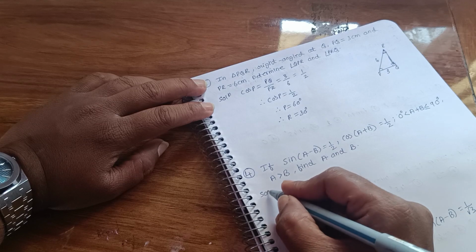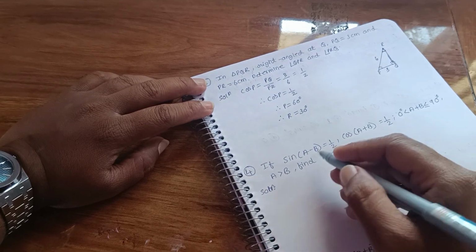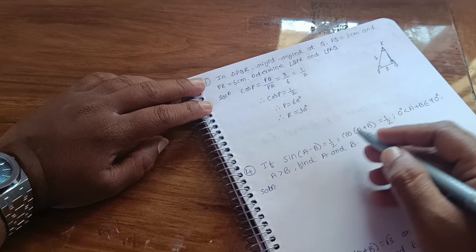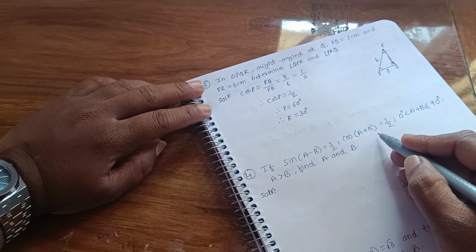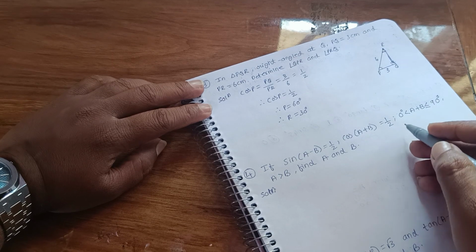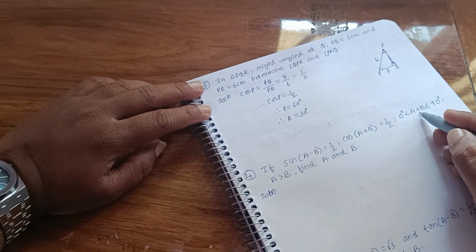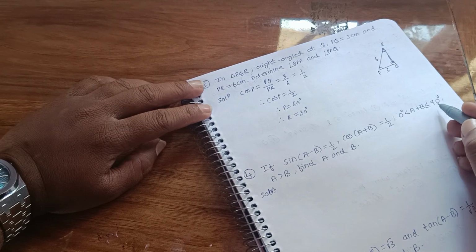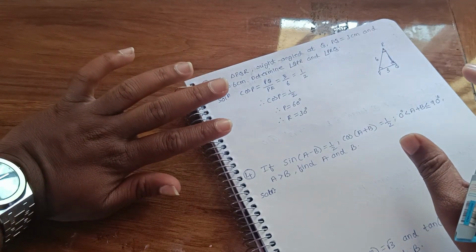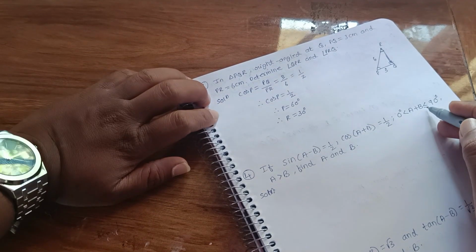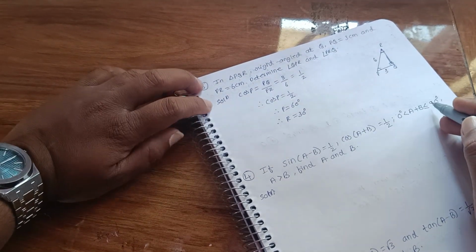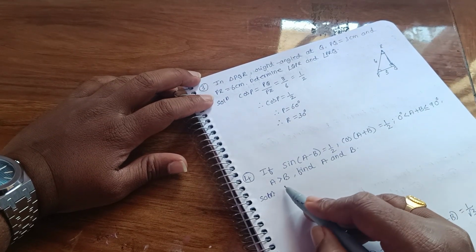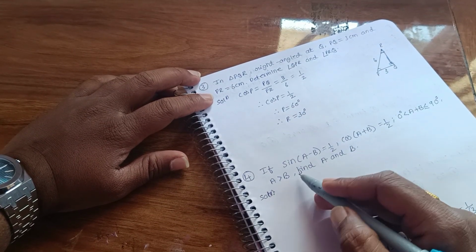The question is, if sine of A minus B is equal to 1 by 2, cos of A plus B is equal to 1 by 2. The condition is that A plus B should be greater than 0 and less than or equal to 90 degree, because we are dealing with acute angles. So it should not exceed 90 degree. And the other condition is A is greater than B, that is angle A is greater than angle B.